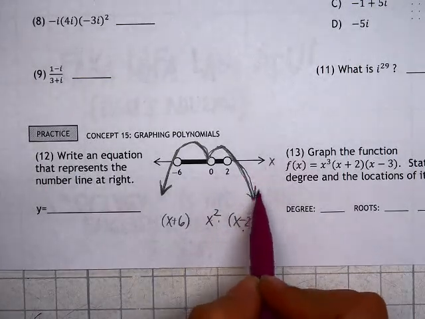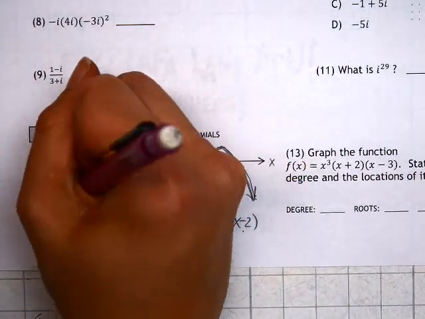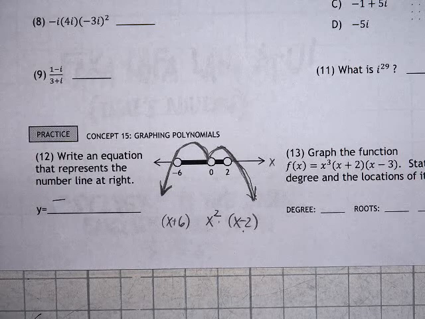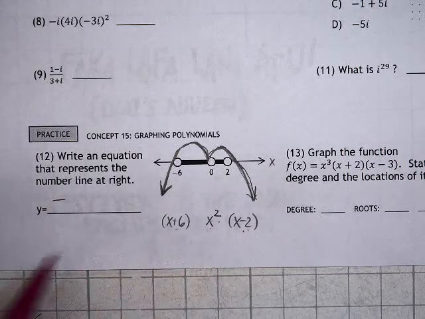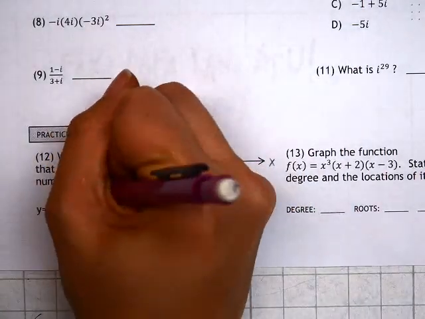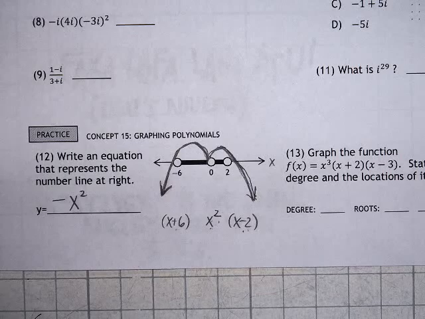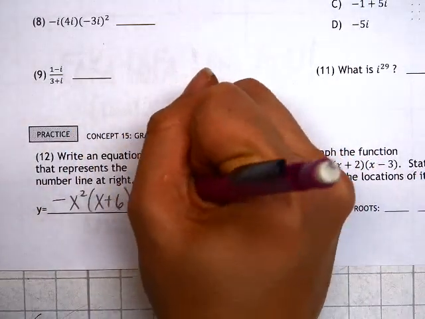The last consideration to make was to remember that when we started our original graph on the right side, we started down below. So that implies that this graph is negative. That's always the very first thing we include in our equation. Once we include the negative, we can use all 3 of those factors in any order that we want. It's customary to put the x squared first, since it doesn't have any parentheses, followed by, in this case, the x plus 6 and the x minus 2.